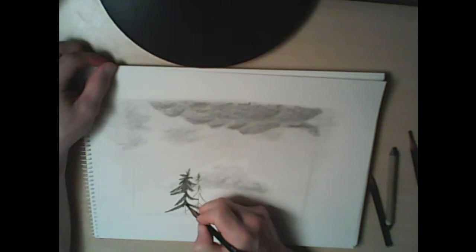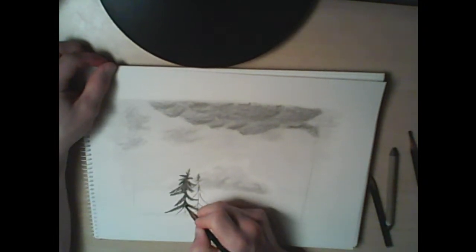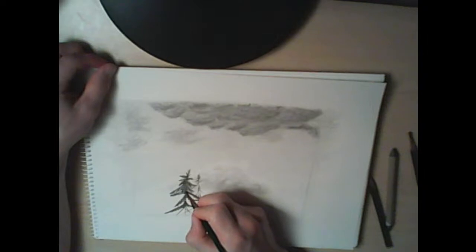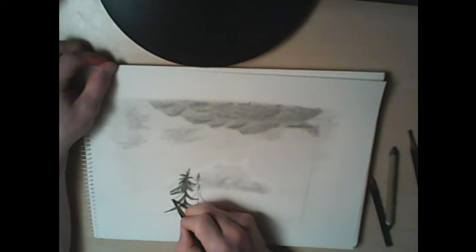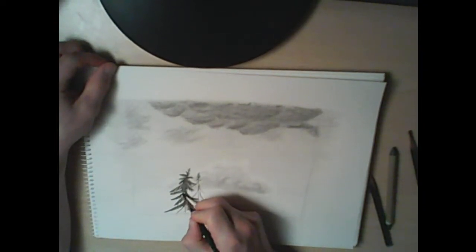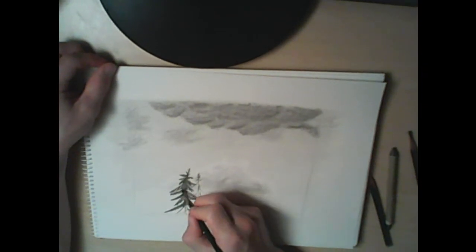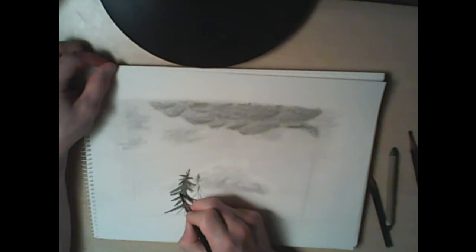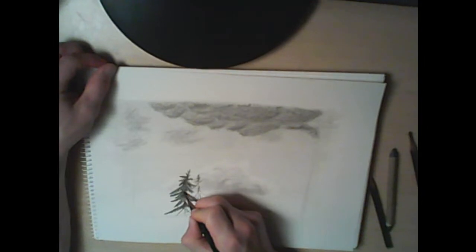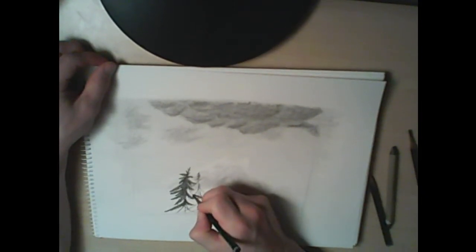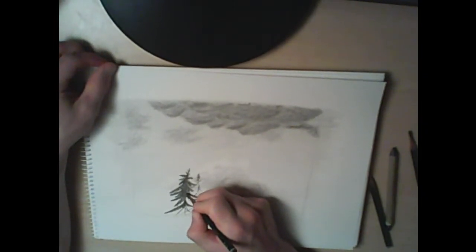It still looks rather, what do you call it? Doesn't look full enough. The tree doesn't have enough branches. So let's give him some more.